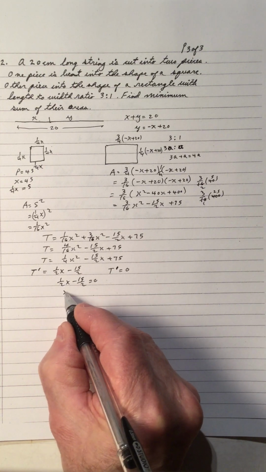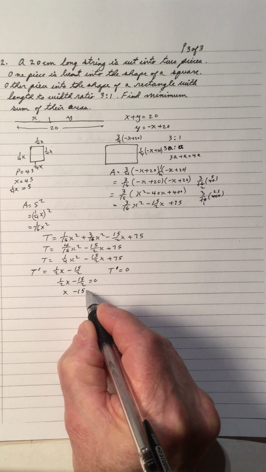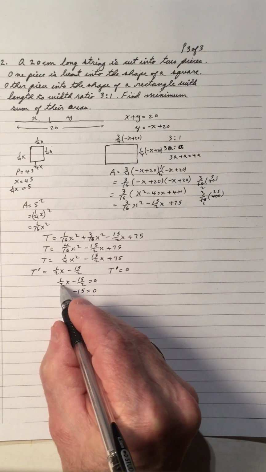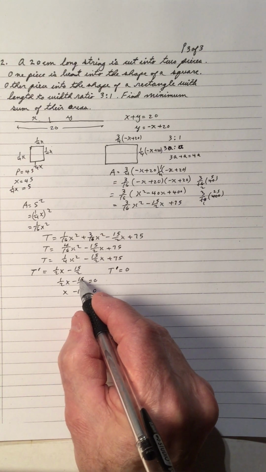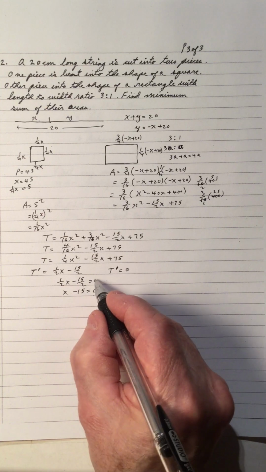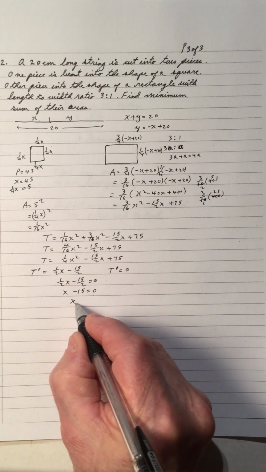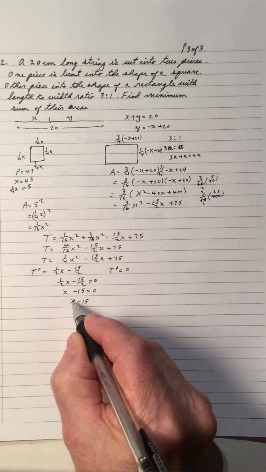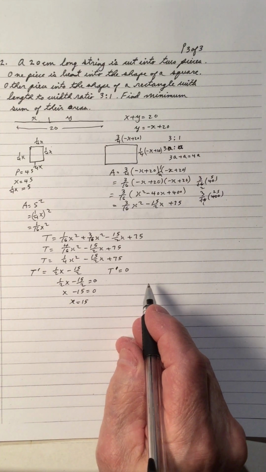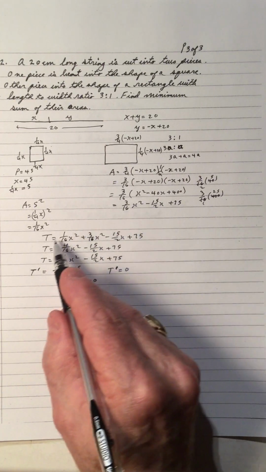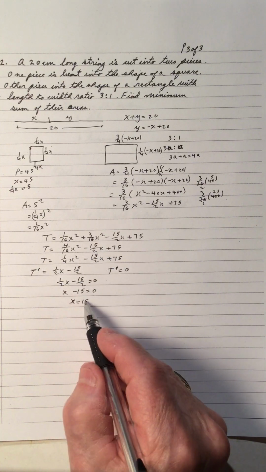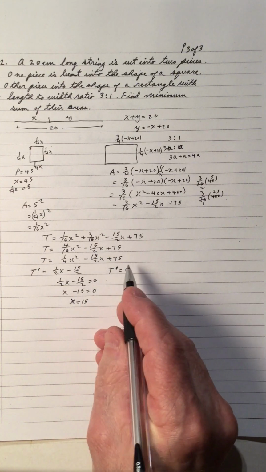Multiply by 2, I get x minus 15. So 2 times a half is 1, and 2 times 15 over 2 is 15 with the negative. So x is equal to 15. Notice we added the areas, so this is the sum. This is the minimum sum, and it occurs at x is 15.